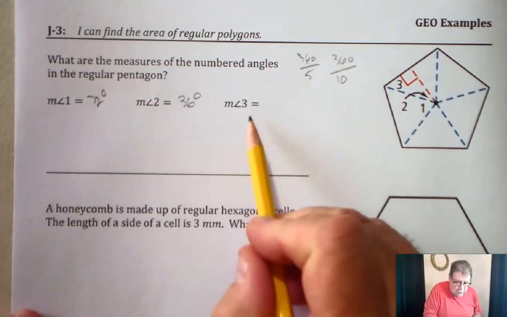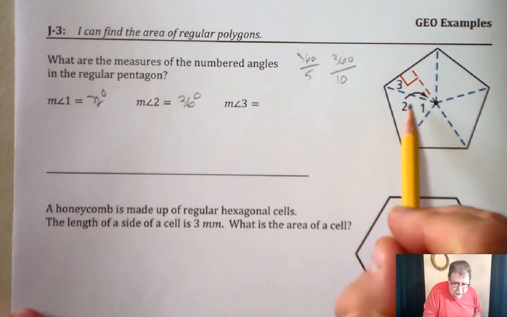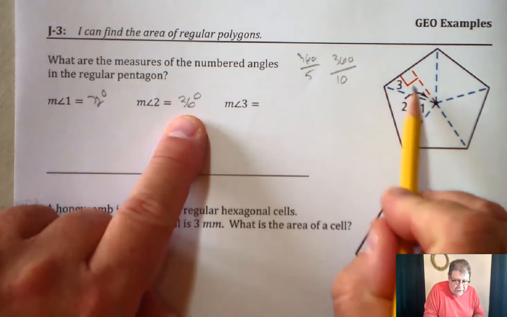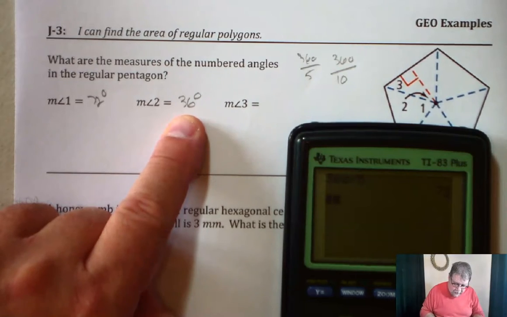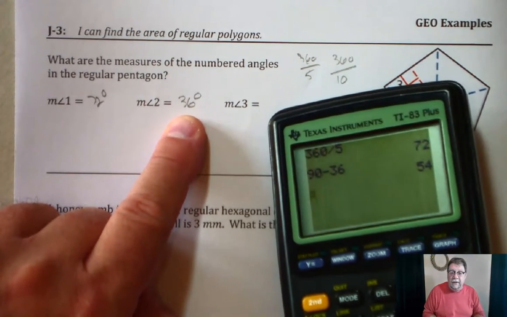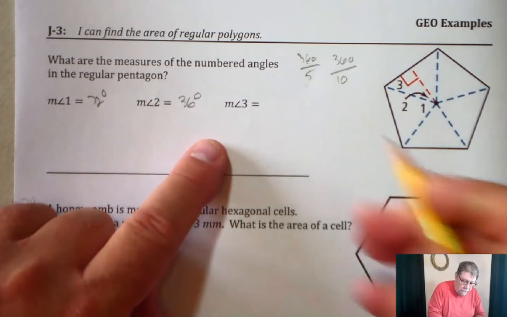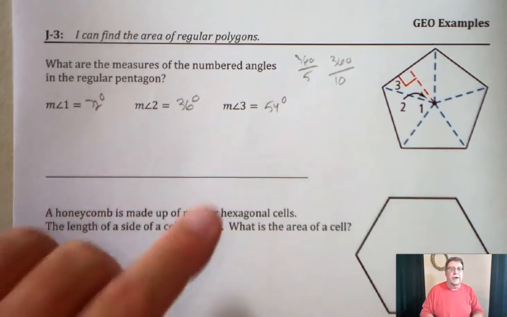Last problem is the measure of angle number 3. Well, if that's 36 and that's 90, we can just take that from 180. So I can basically just do 90 minus 36. And that gives me 54 degrees as the measure of angle 3. Okay, so that's the measures of the angles.